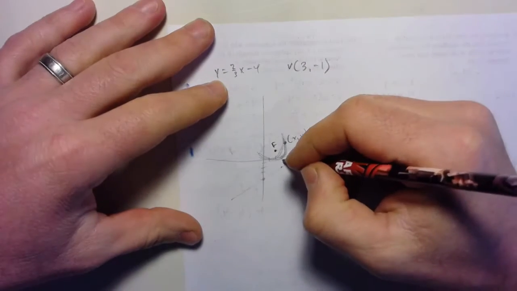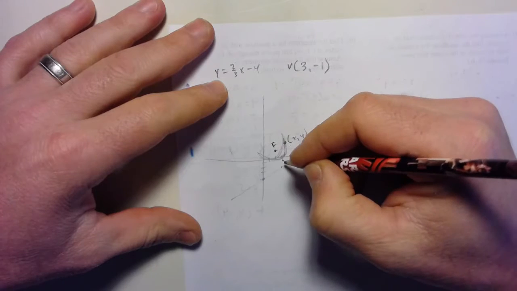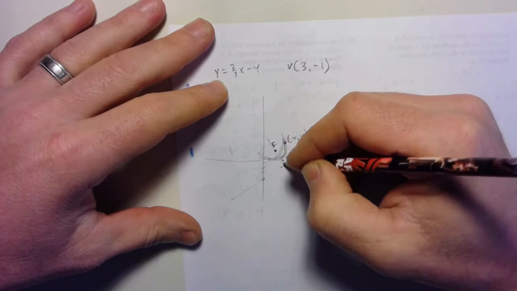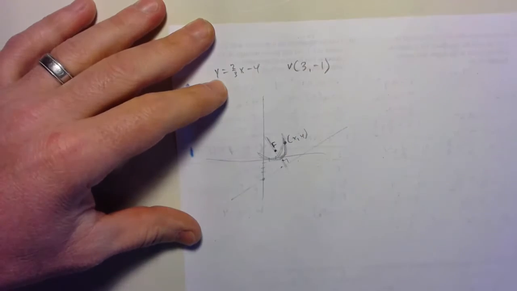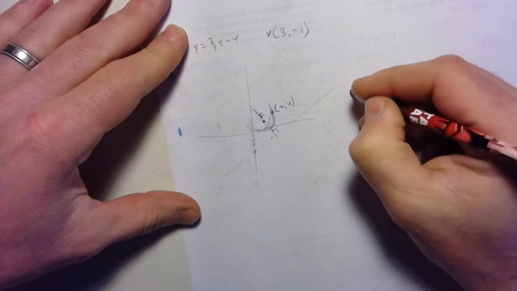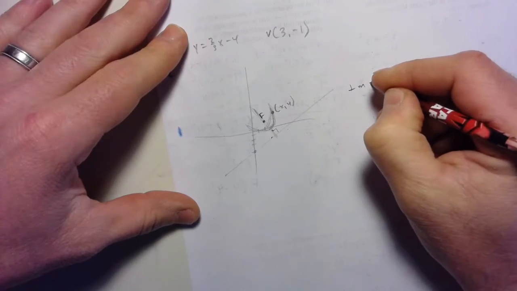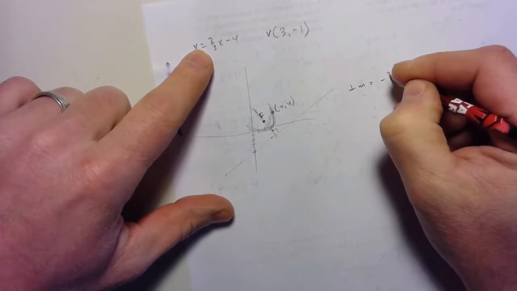So in order to find where this point is, I'm going to need a couple of things. First of all, remember that this is on the axis of symmetry, which is perpendicular to this line, so that perpendicular slope is going to be -3/2.